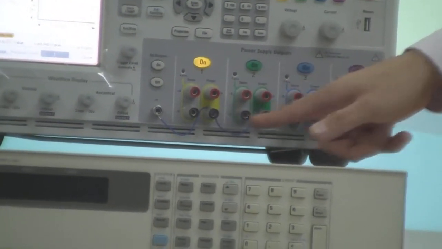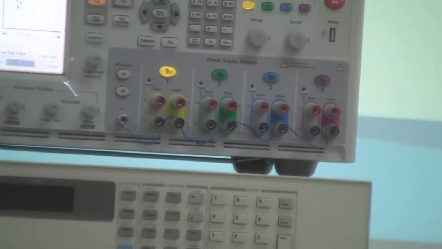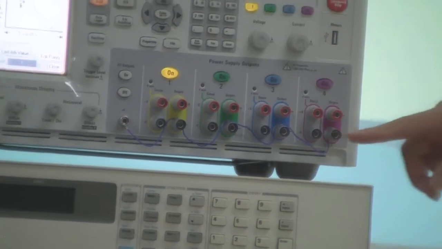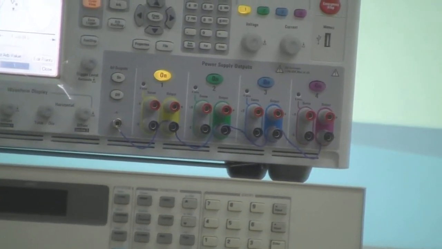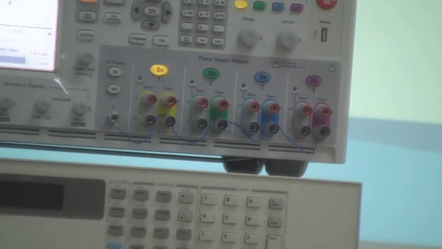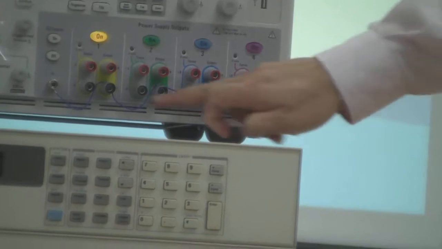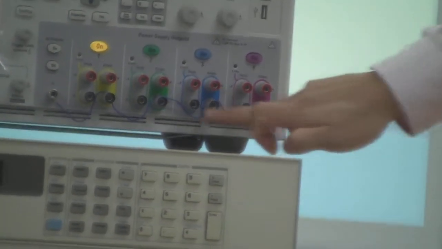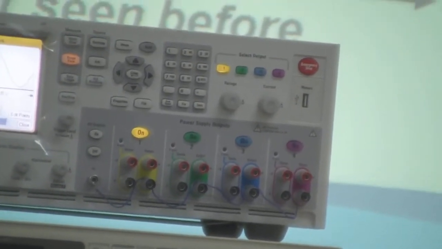So you guys short off this chassis ground. Is there a reason for that, or you don't like the floating outputs? Notice you short everything to chassis ground over here. Oh no, I just want to see. I wonder how come you connect everything to chassis ground. We usually use the power supply at the same time.